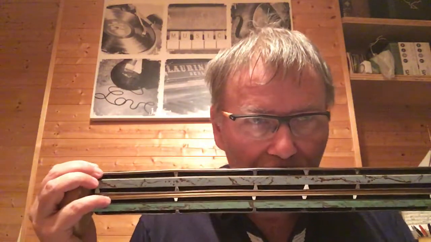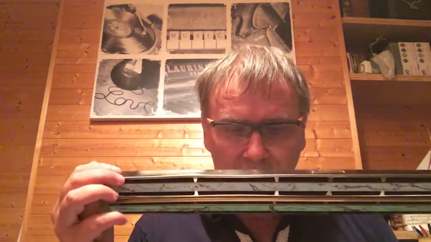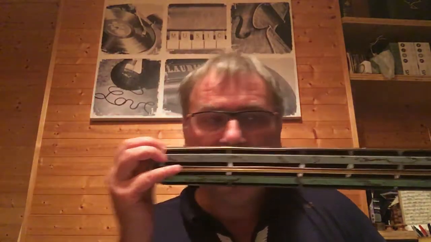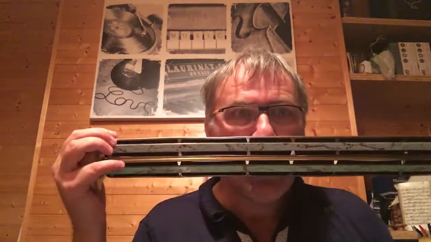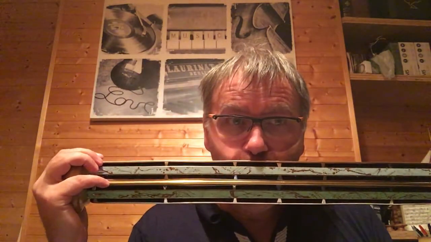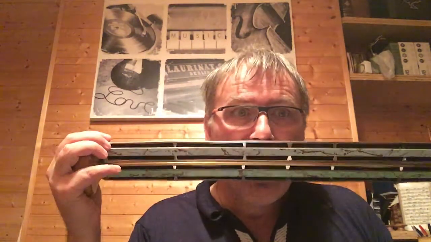So a G augmented, let's just do 1 to 5 and then back to 1. A G augmented chord, but only if your next chord is going back to C, to the root.